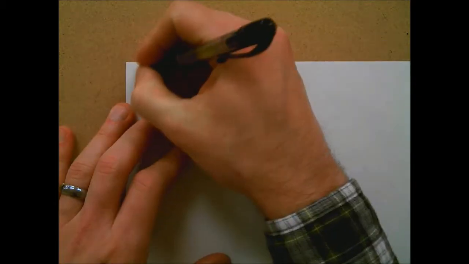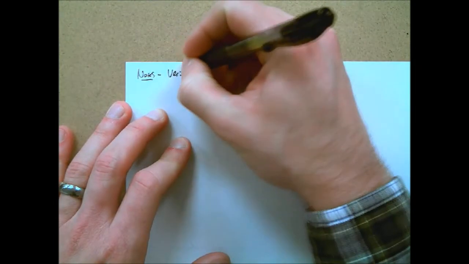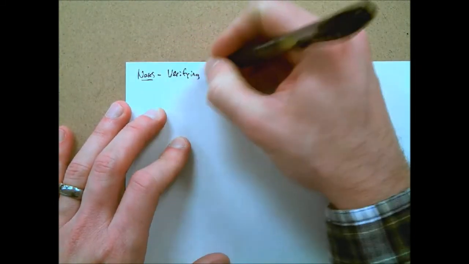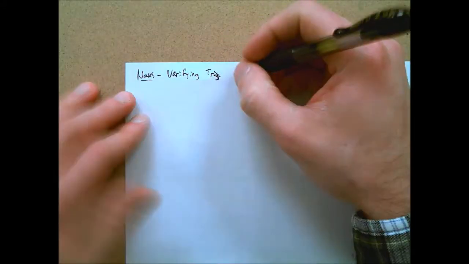So we're going to look, like I said, more at these trig identities, but we're going to be verifying today. We're going to be told that two things are equal, and I'm going to show that it is so.